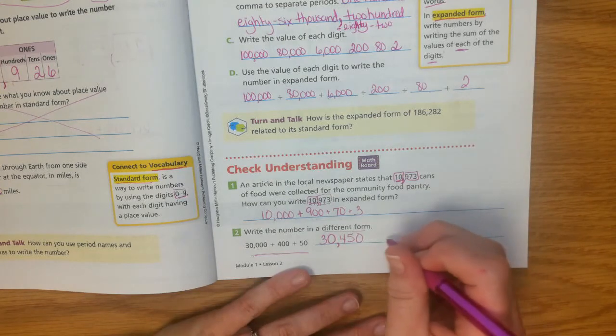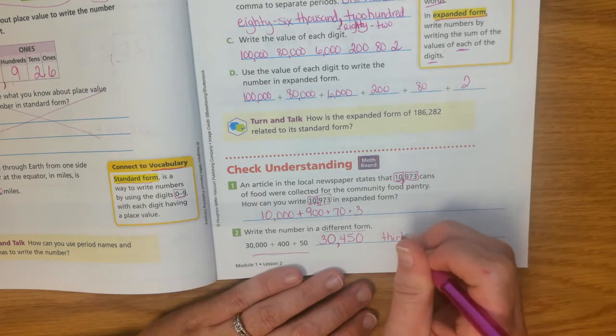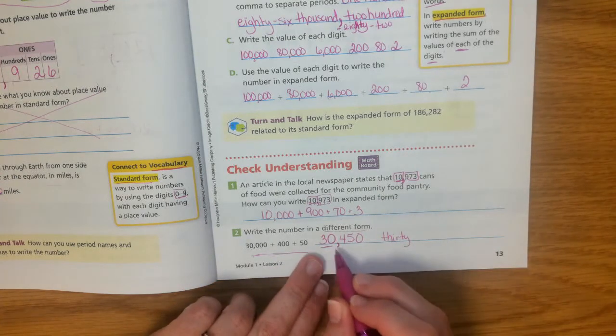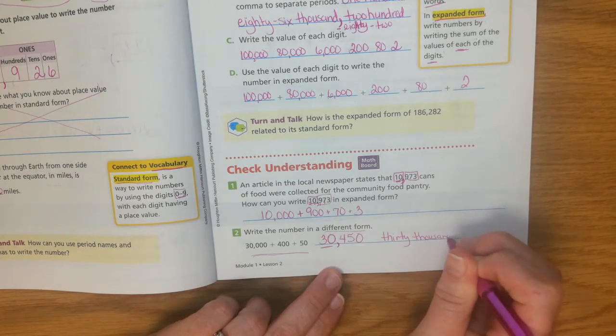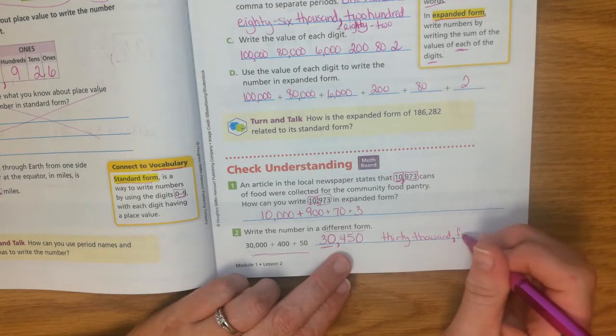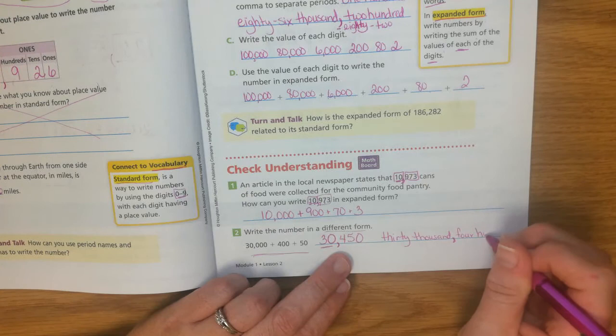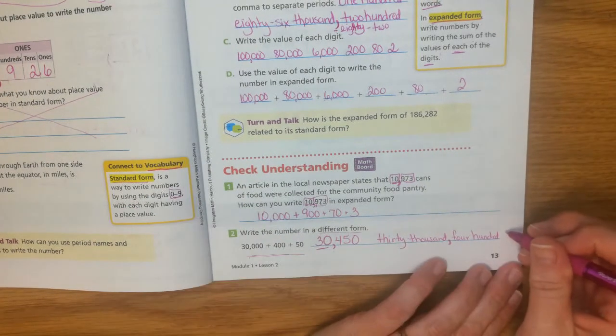So if I were to write this in standard form, I have 30,450.